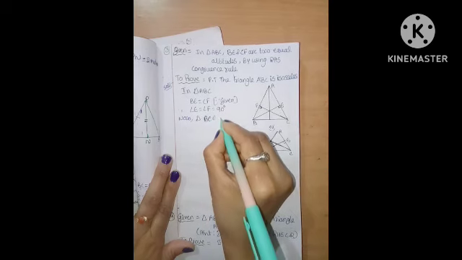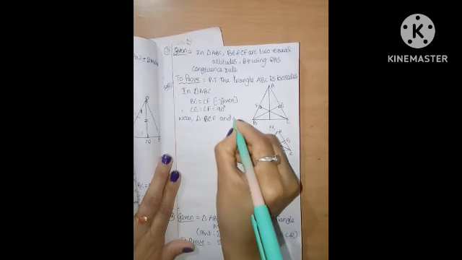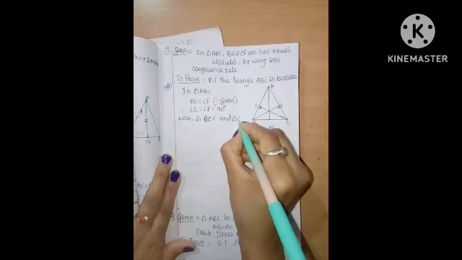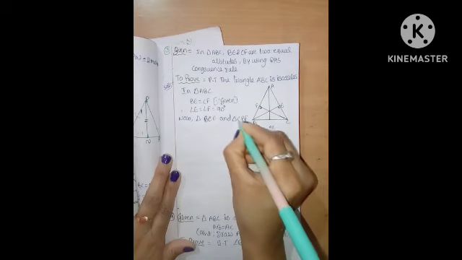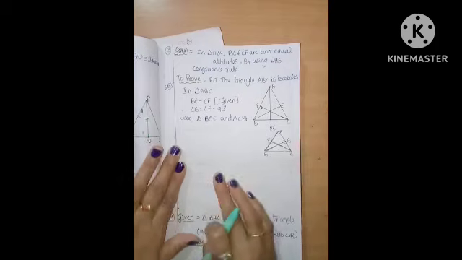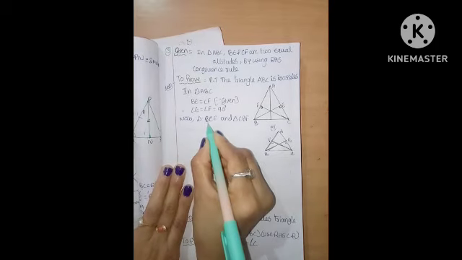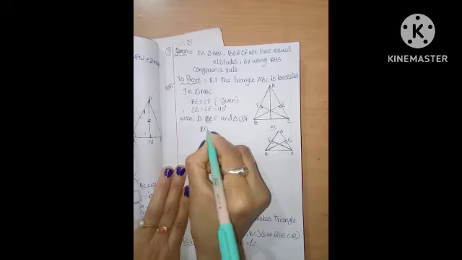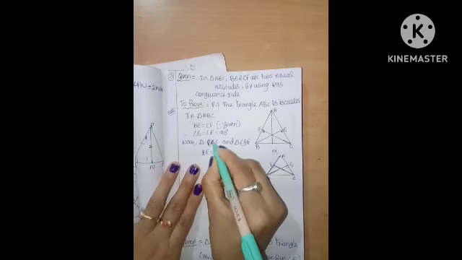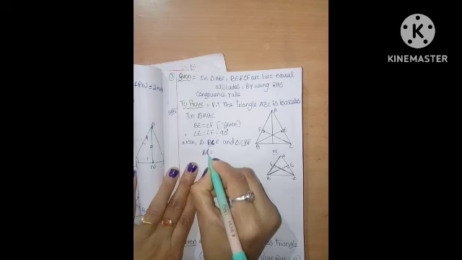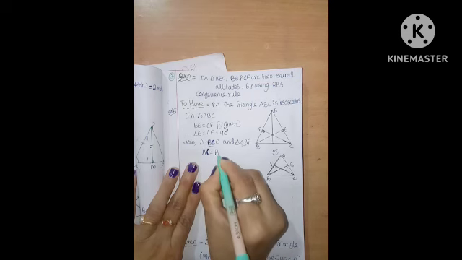BCE. One triangle and another triangle, what's the other triangle? CBF. In these two triangles, what are equal? Here BC is equal to BC. BC equal to BC.